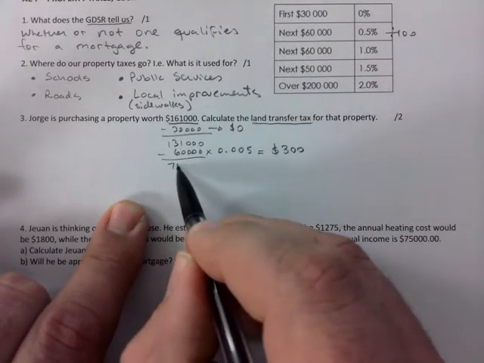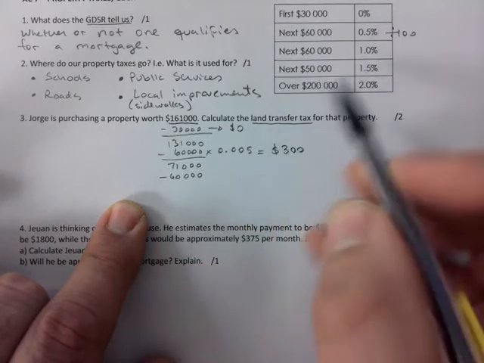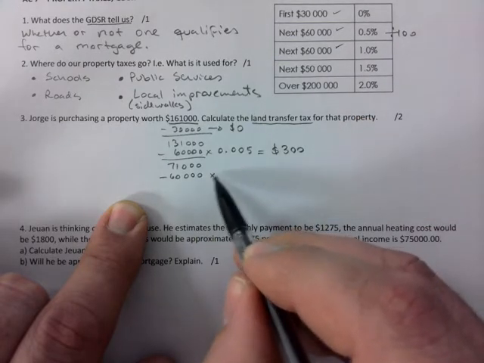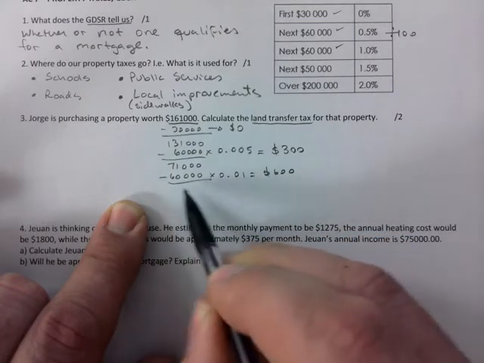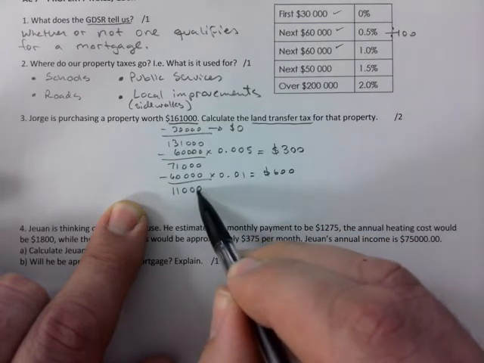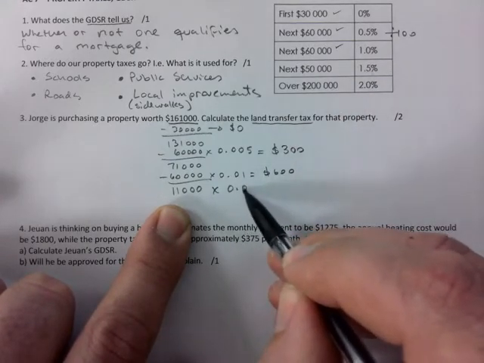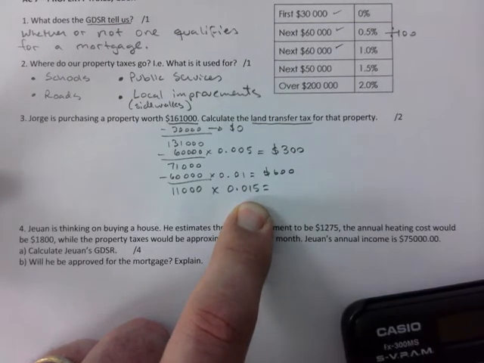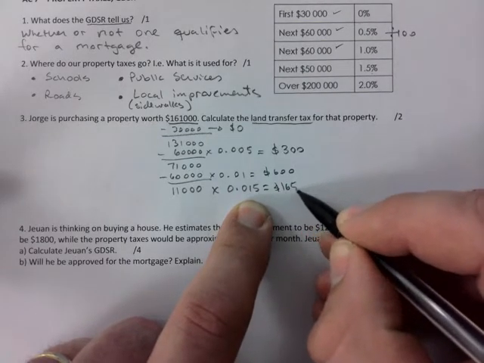And so this is 71,000 left. I can certainly subtract the next 60, right? So I went 30, 60, and I'm going 60 again. I pay 1% on that. That's $600. And then you're left with 11,000. You can't subtract anymore, but you apply that next rate to it, which is 1.5%. That I need help with. $165. Okay.